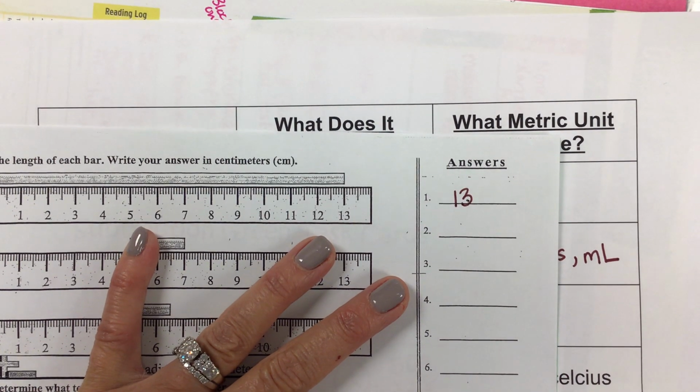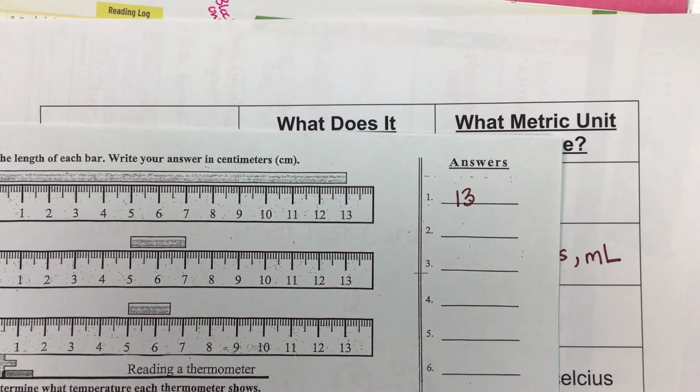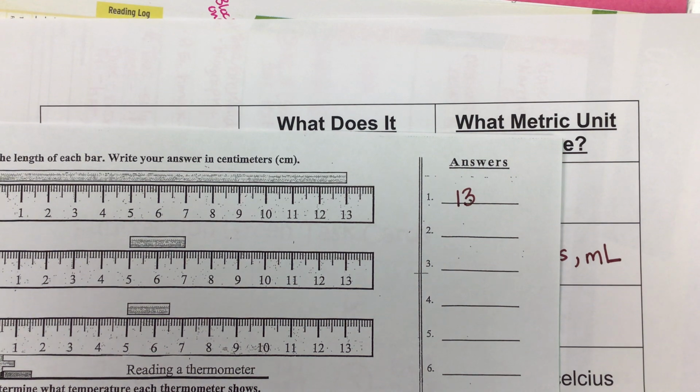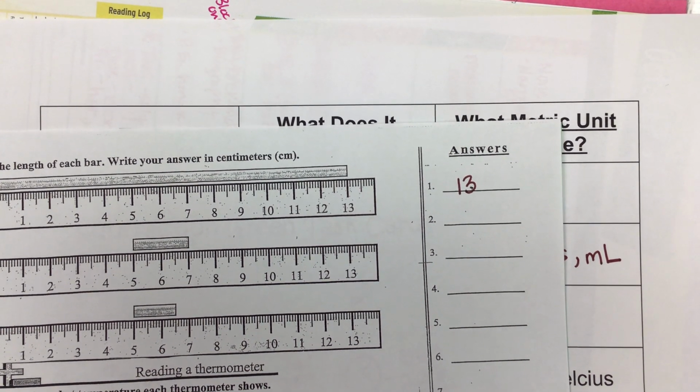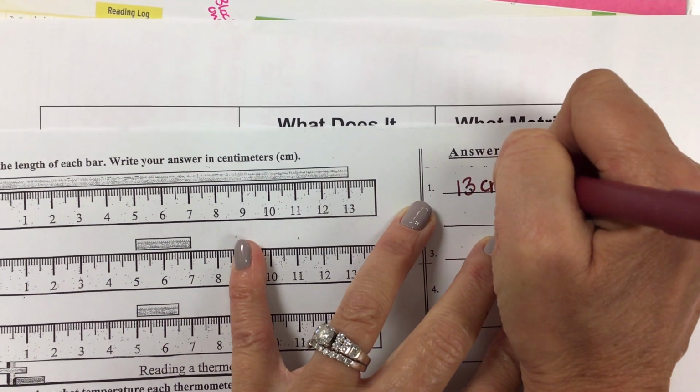Okay, boys and girls. I think on this one it might be a great idea if we raise our hand because I see some differing things. I know you're grabbing your snack, but we still need to be paying attention. 13 what, Morgan? Centimeters. Okay?